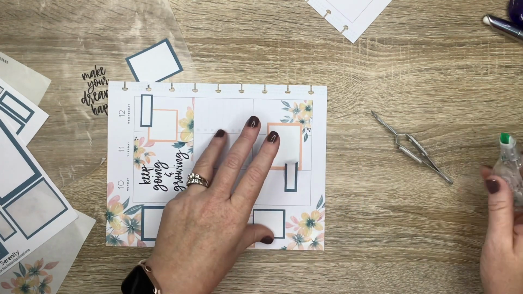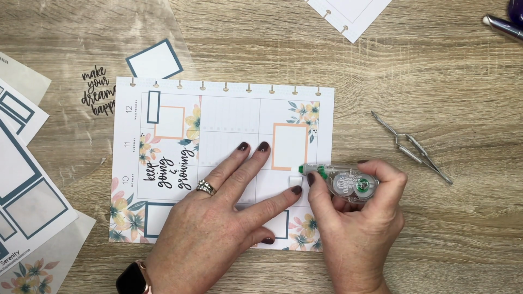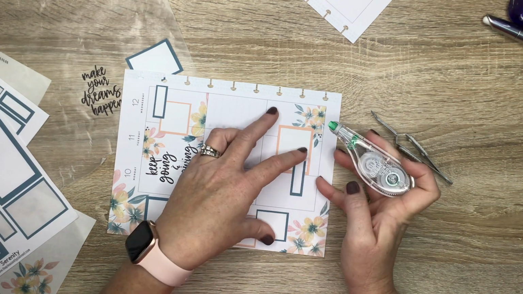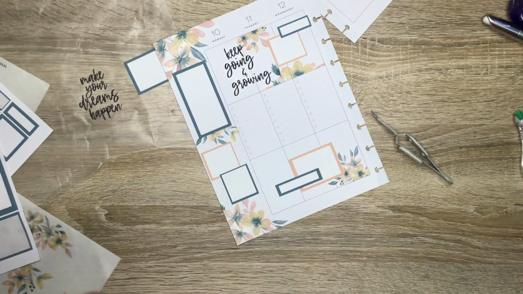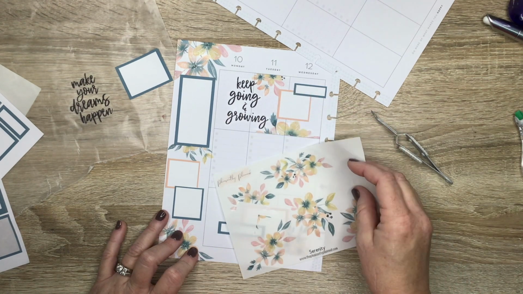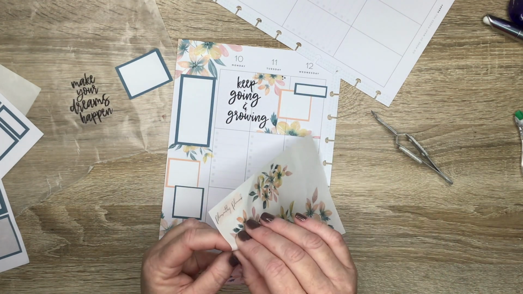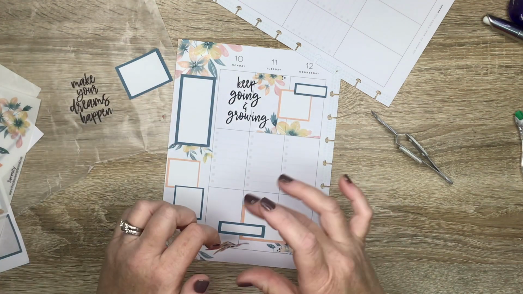Just going to white out this peach color here. Okay, now let's see if we can find a little piece of a flower to stick on here. And I could probably use this piece that I cut already.